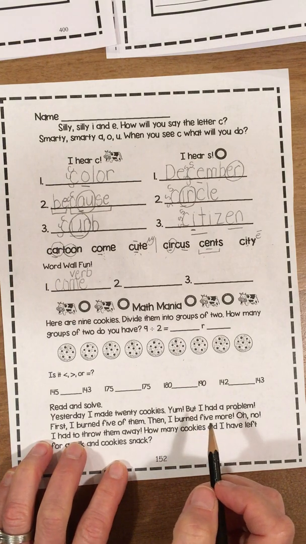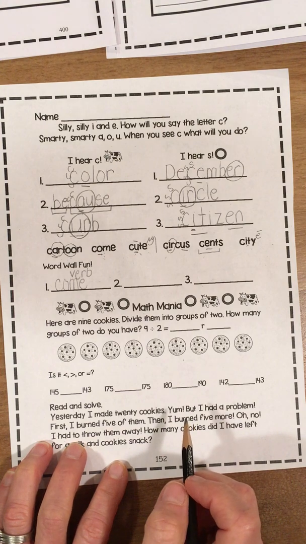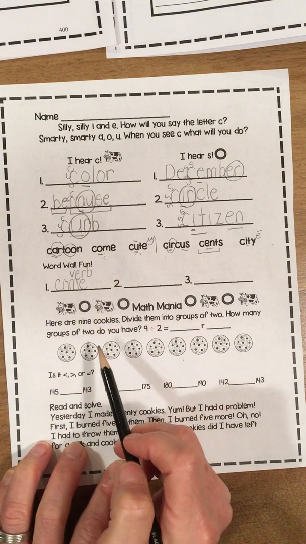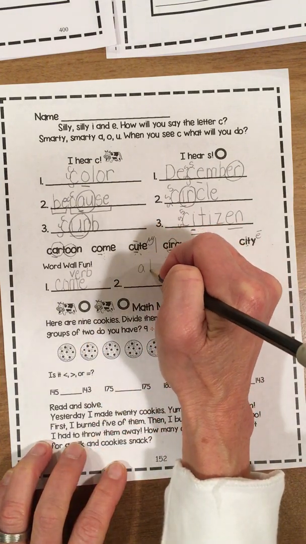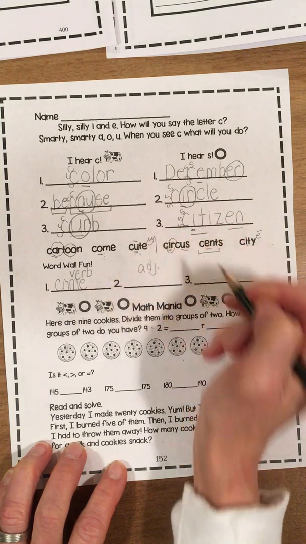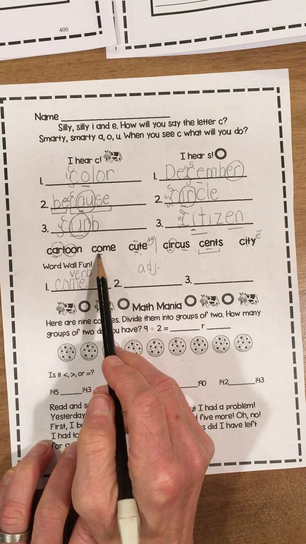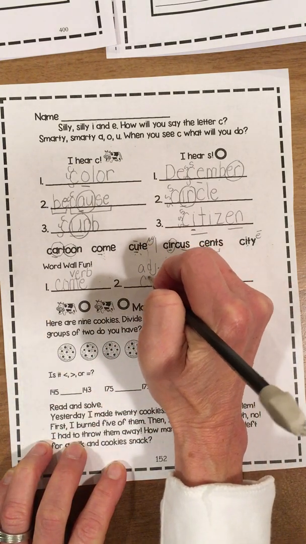The adjective describes the noun. Looking at my smarty C words, which one of these words is an adjective? And I'll tell you, it is going to describe a baby. Cartoon baby, come baby, or a cute baby. It's going to be cute.